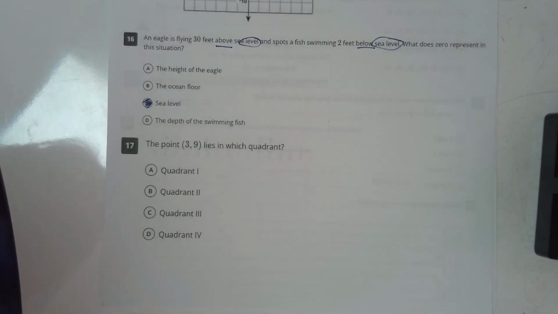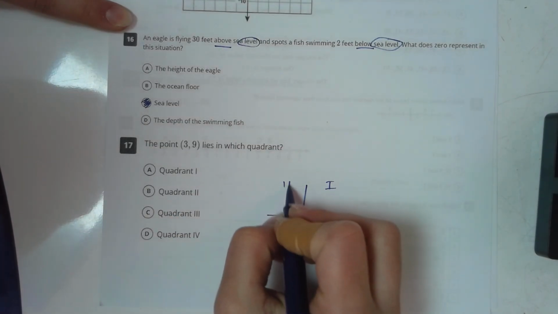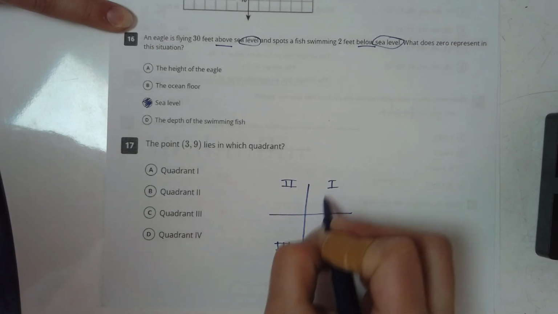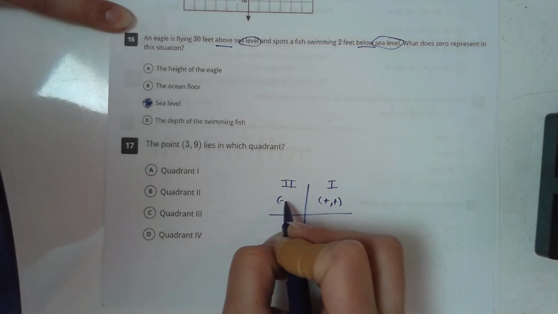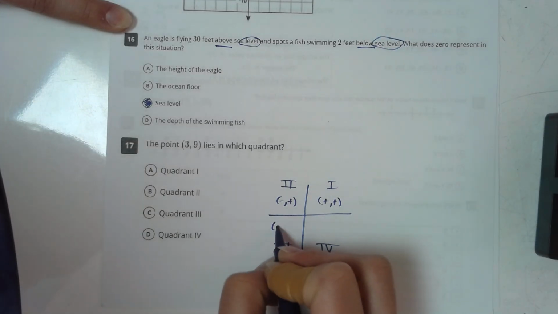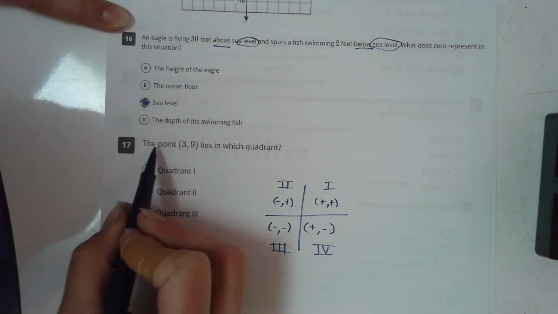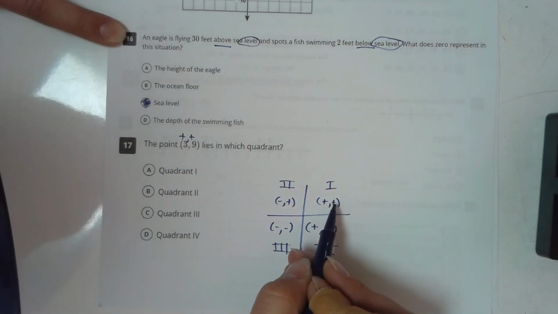Number 17, the point 39 lies in which quadrant? So if I draw my 4 quadrants and then write what my ordered pairs are representing, I can look and see point 39 is positive, positive, which would be in quadrant 1.